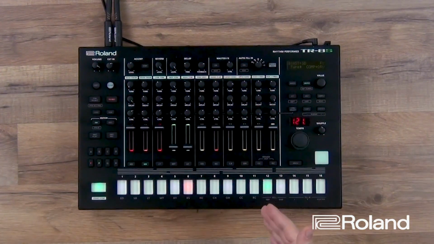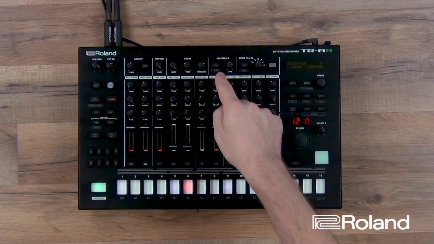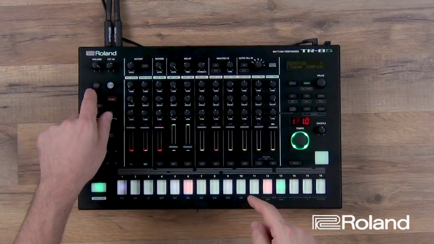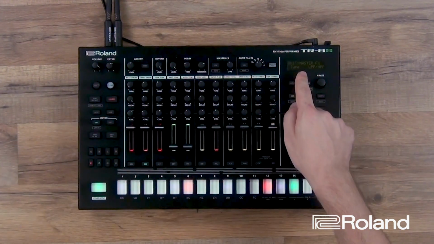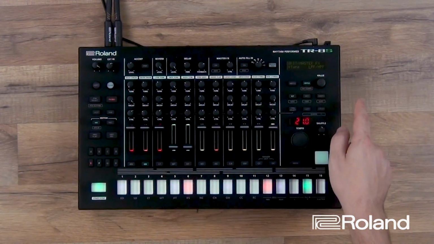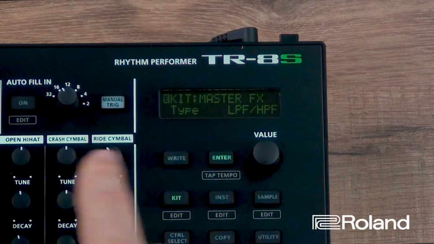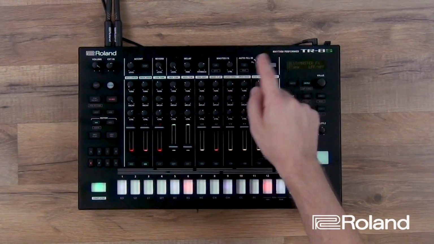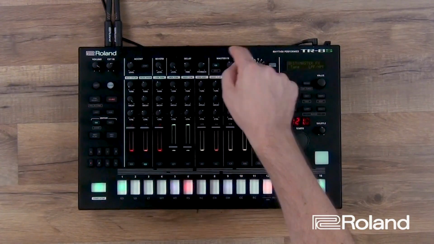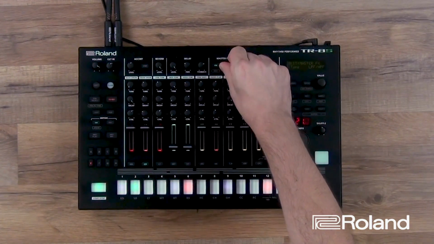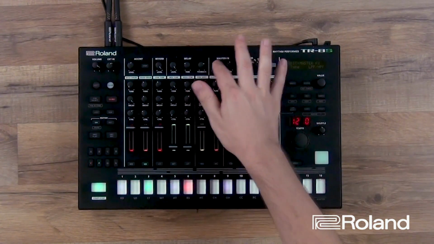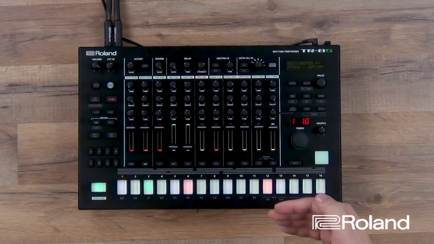Now what's also cool is that it has a master effect as well. So if I hit shift and on right here where it says the master effect, I can see what's currently selected. Now for this pattern, the low pass and the high pass is now engaged. So if I hit on, I can use the control knob to change that effect. And I can press on again to turn the effect off.